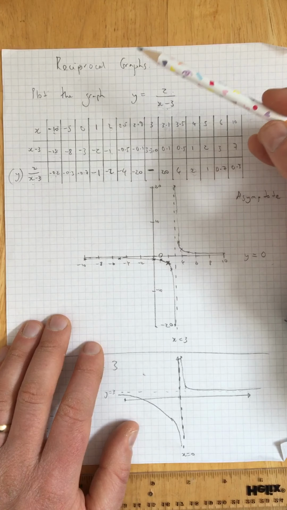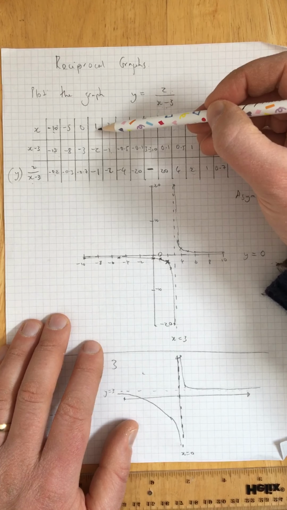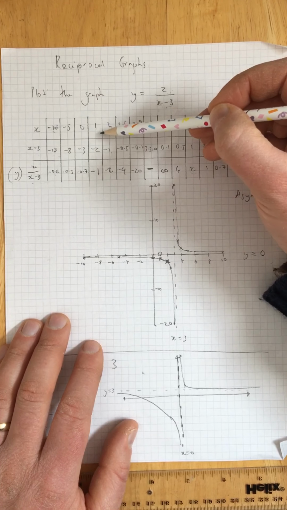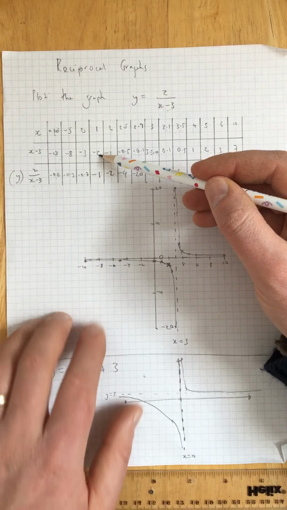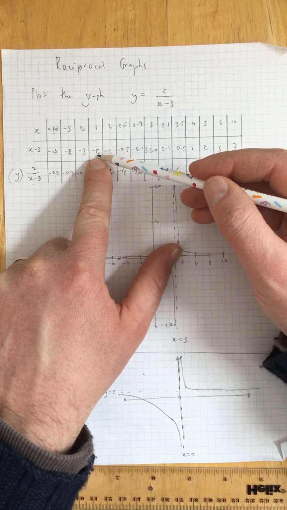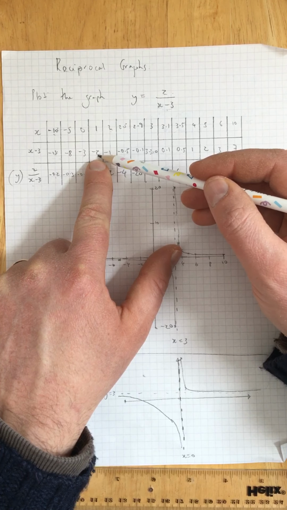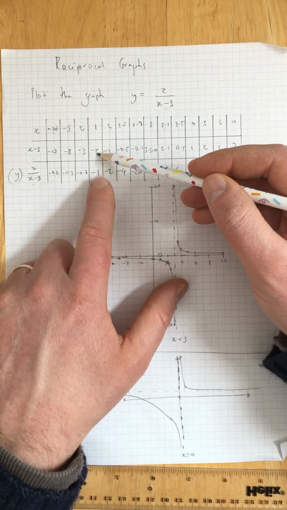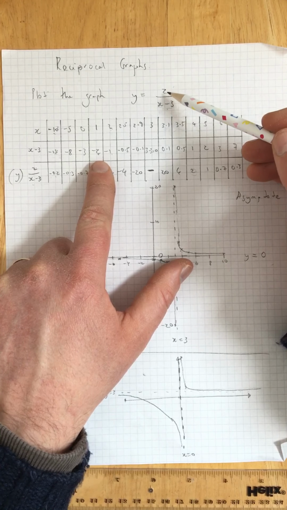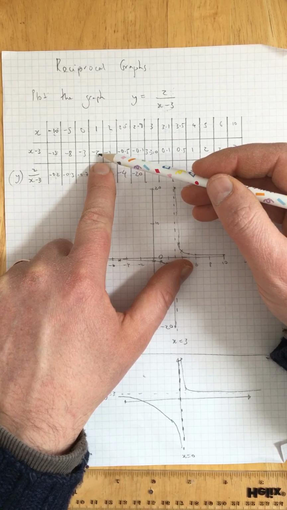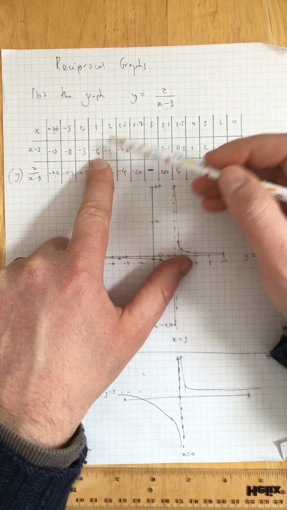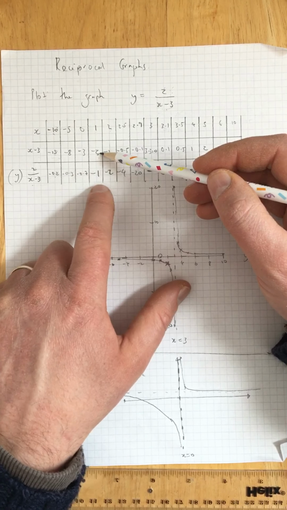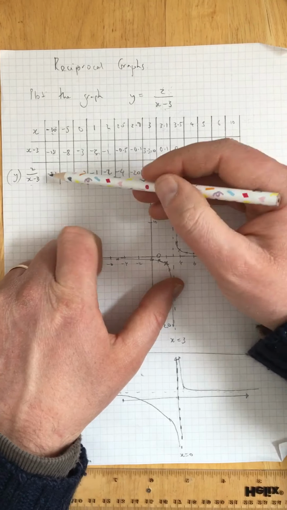When x is 1, let's say, x minus 3 is minus 2. So 1 minus 3 is minus 2, and then we're going to do 2 divided by x minus 3. x minus 3 was minus 2. So we're going to do 2 divided by minus 2, which is minus 1. So that's where these values come from.